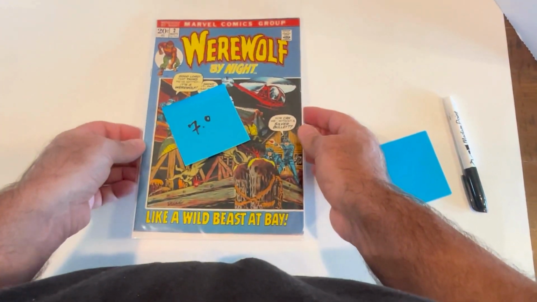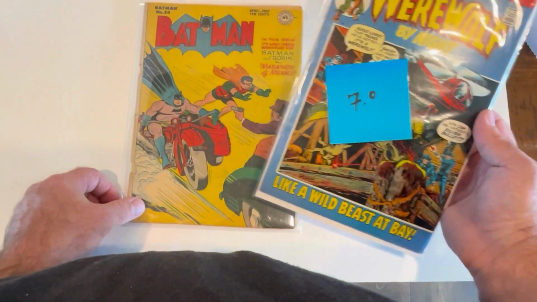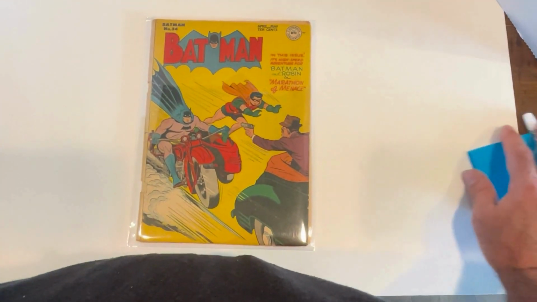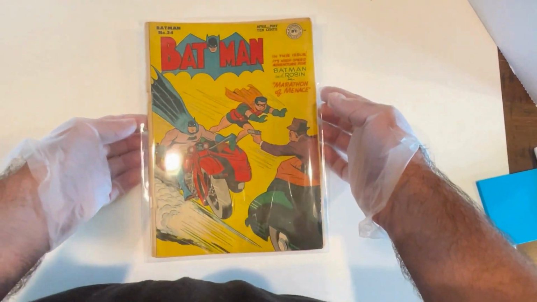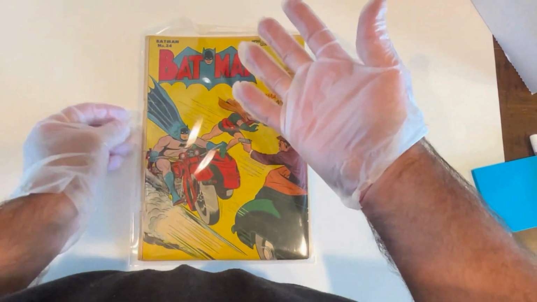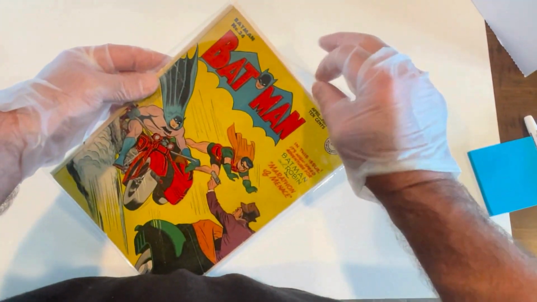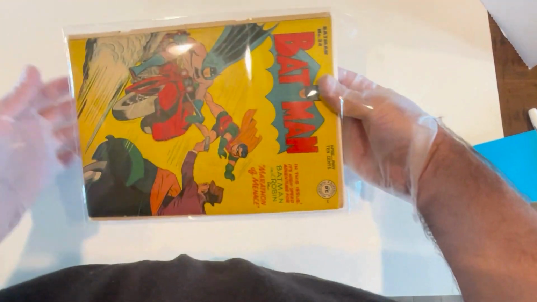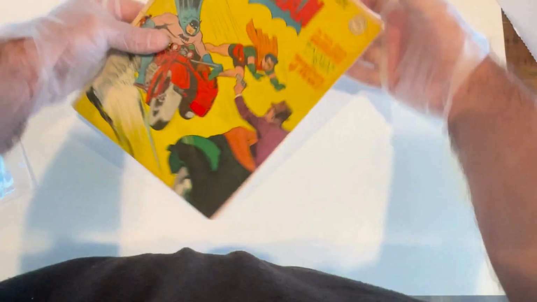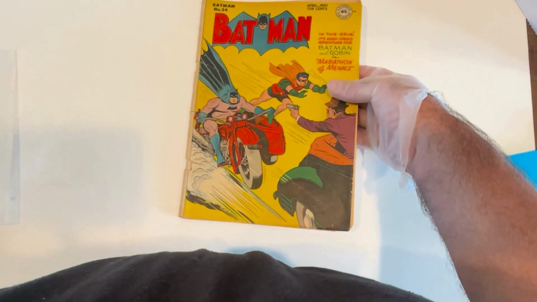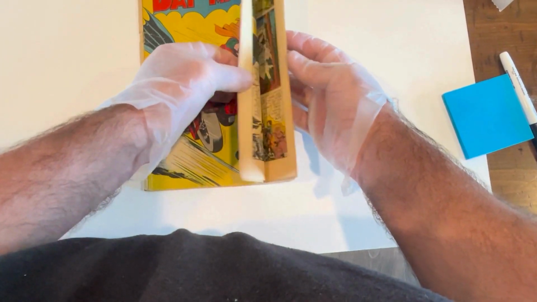Okay. Let me switch over and we'll take a look at this Golden Age Batman comic book from the 1940s. Because a comic book like this could be worth hundreds, possibly thousands of dollars, I am going to wear gloves to handle it. As you can hear, it is in a Mylar. It is a larger format and a higher page count. So we're going to take it out of the bag, set the board to one side, and do our first checks.